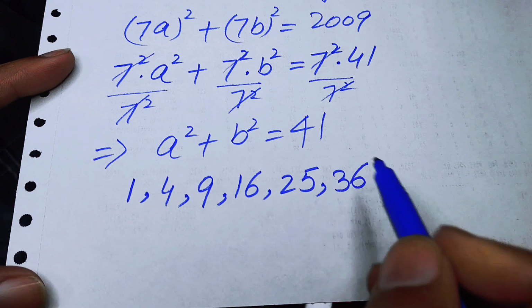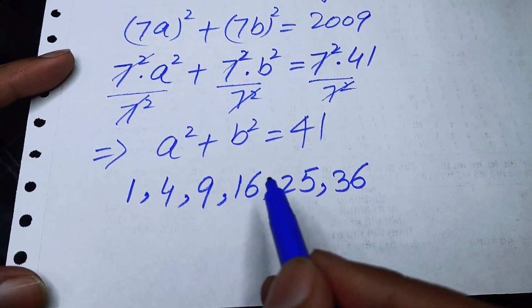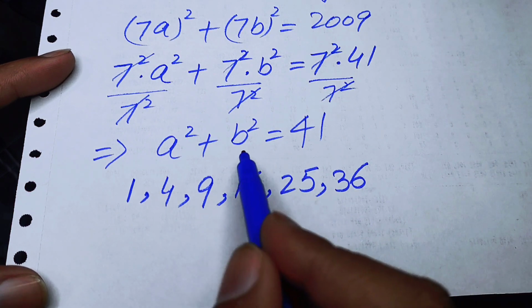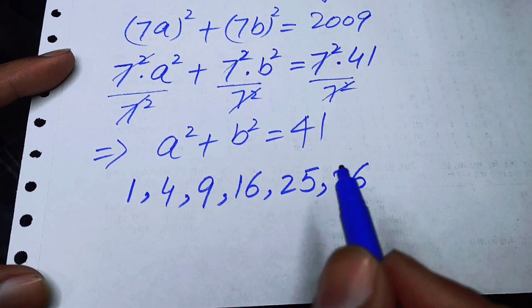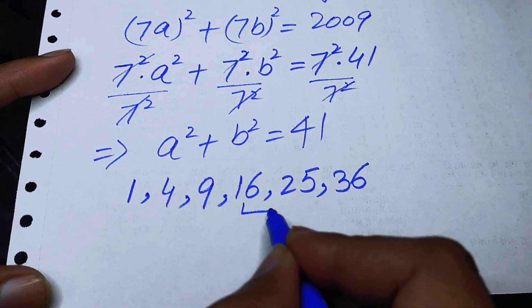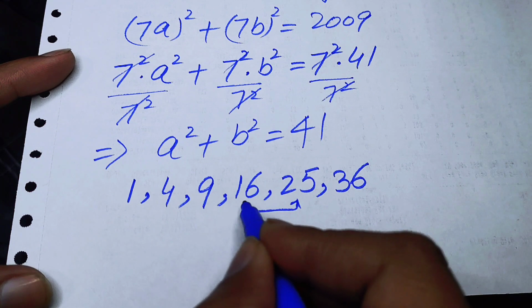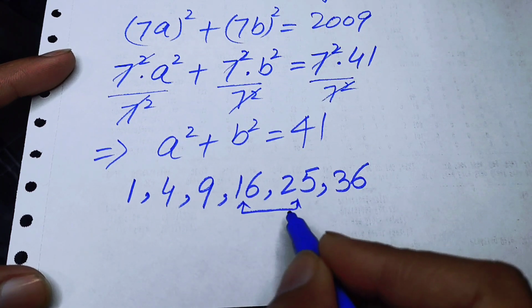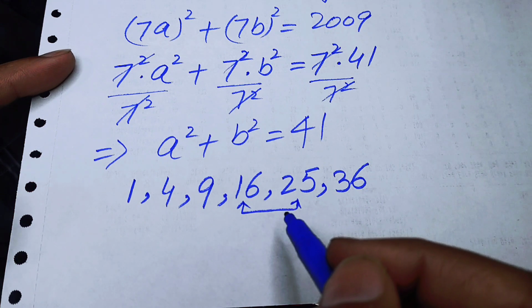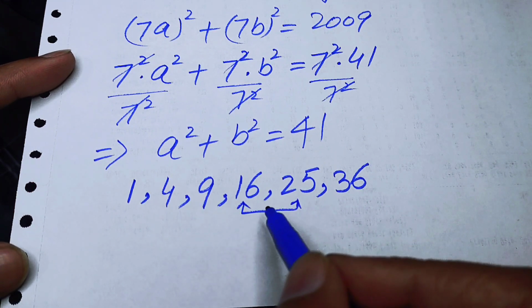Now we just check which of these squares have a sum of 41. If we add 16 and 25, it becomes 41. After that I cannot find any pair whose sum is 41.